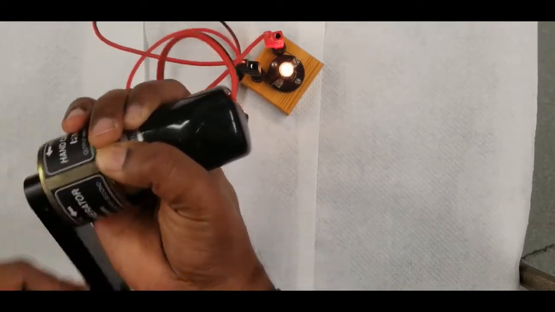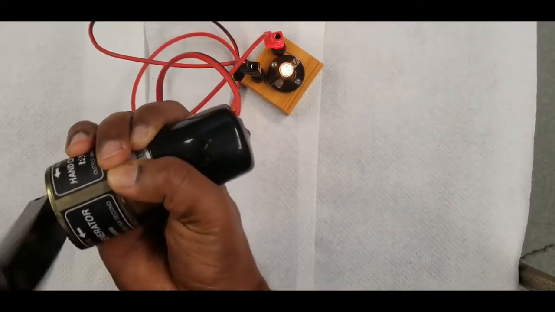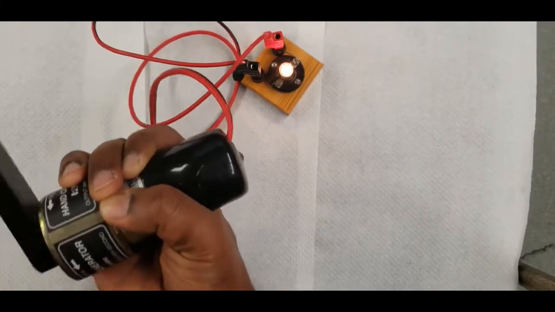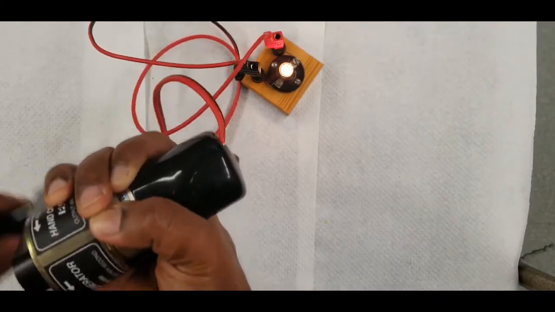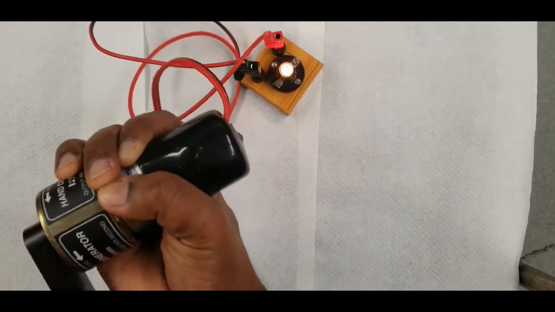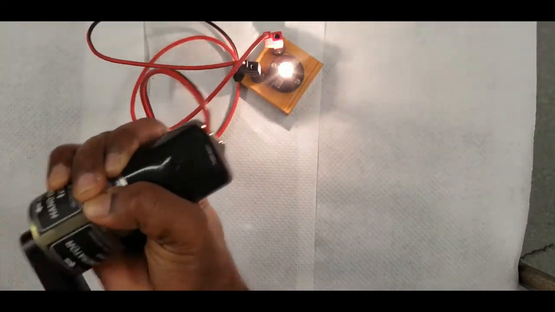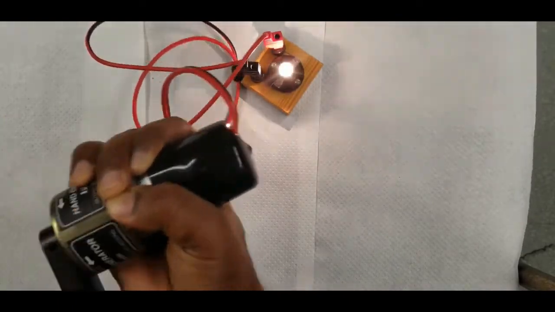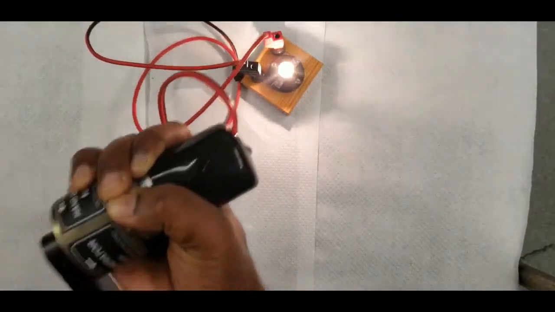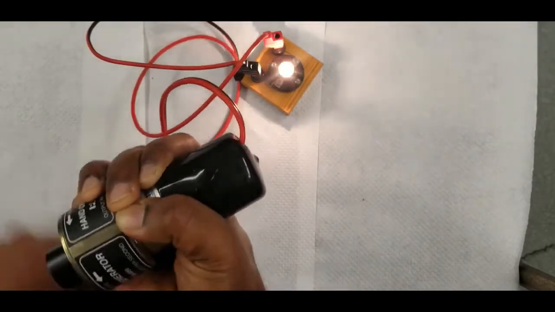So this is a very fundamental process that generates current electricity by changing the magnetic flux across a conductor. So when I increase the number of revolutions, you can see the current increases.